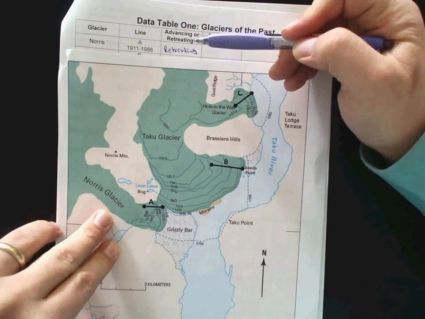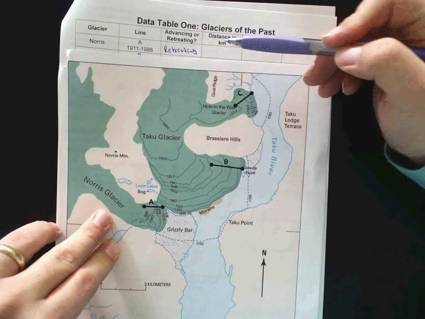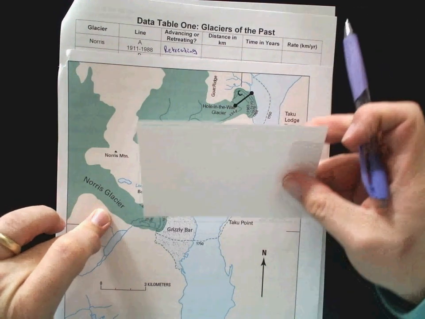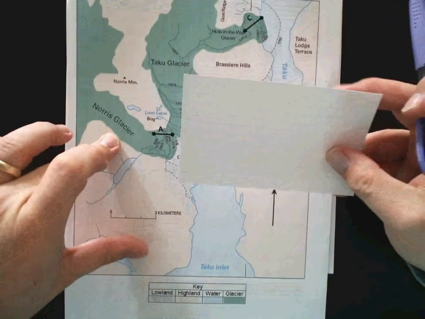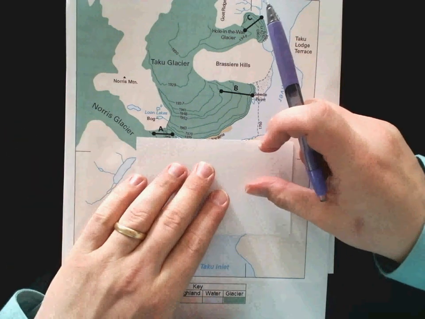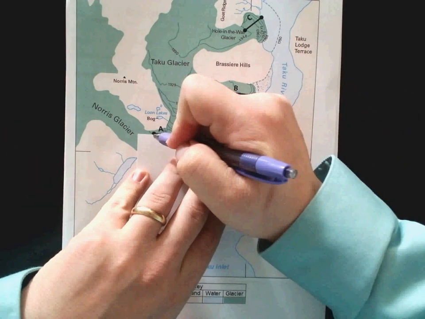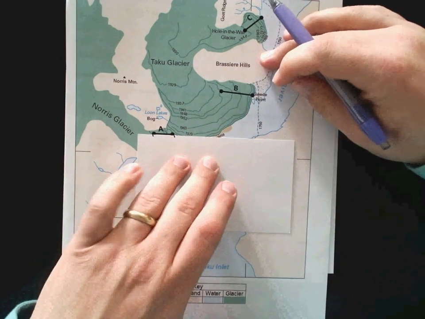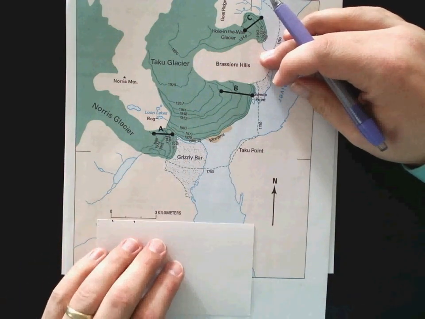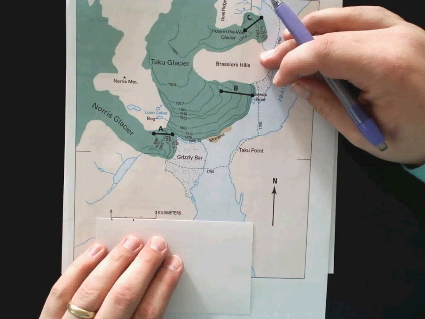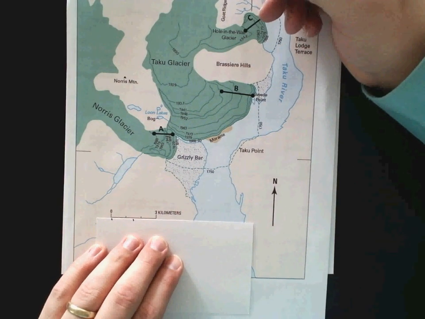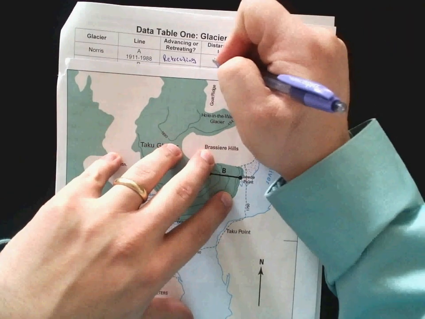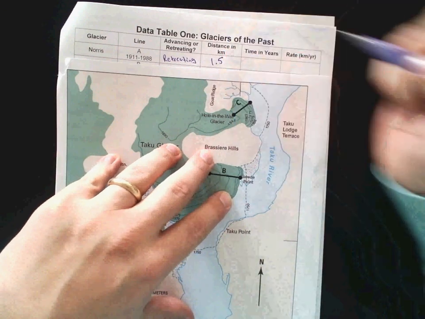The next thing we need to determine is just how far it has retreated in that time period. So we're going to take the index card I gave you, slide down to the A line, and you're going to want to put a mark on your index card at the beginning and the end of the A line. You'll then be able to slide it down to the scale, and you'll notice that this glacier has retreated about 1.5 kilometers in the intervening time period. So we'll put the 1.5 kilometers on our data table.